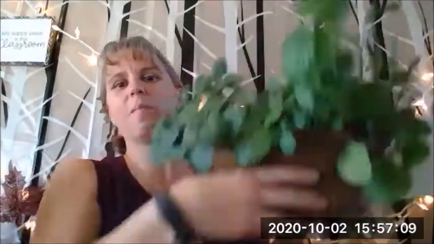Something that's really cool: how does the carbon dioxide get into the leaf? Here I have a little piece I picked off of one of our plants. This is a Swedish ivy, and I just picked off one of the leaves to show you. This is the top of the leaf, and this is the bottom.